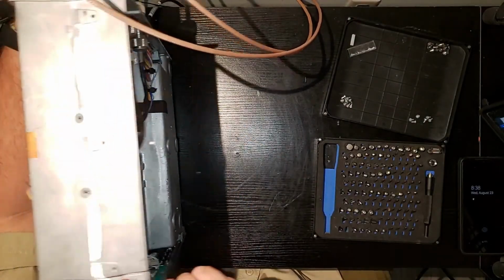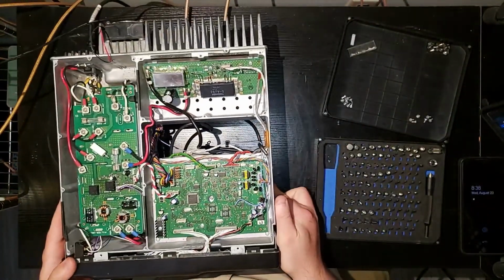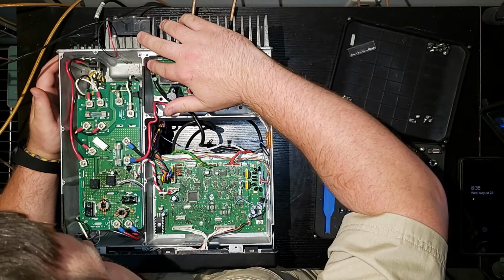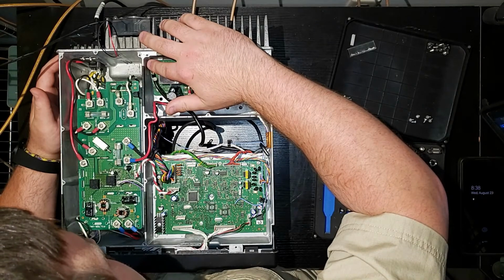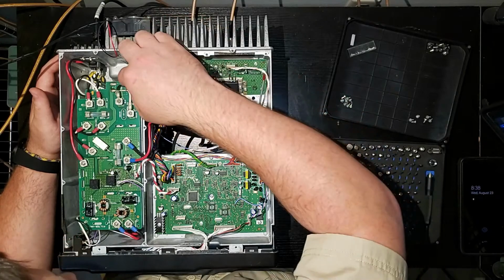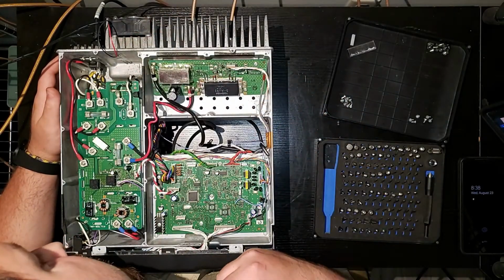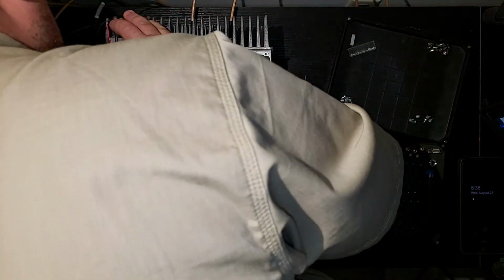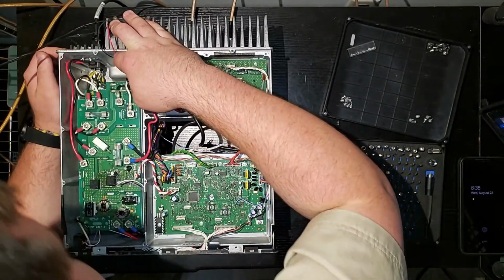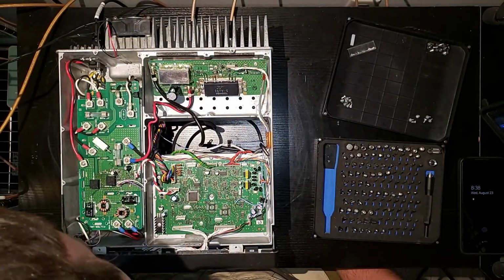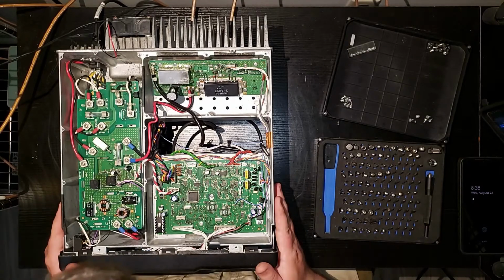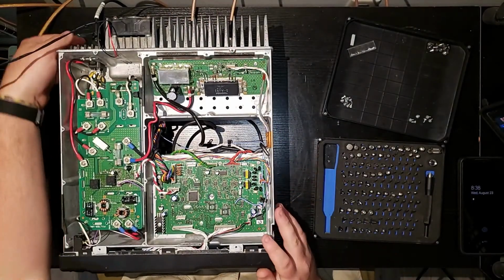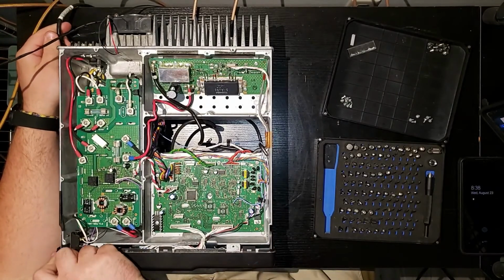No, it's definitely still creating heat. No, not hot there.